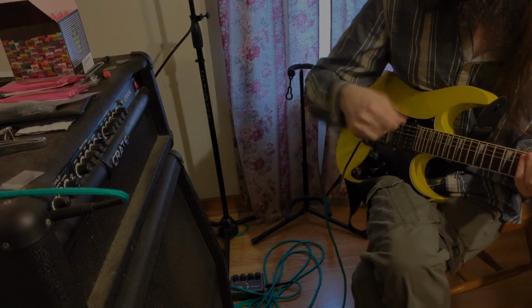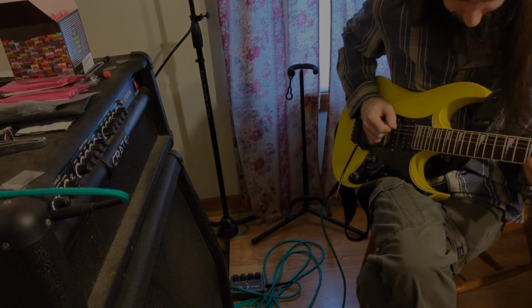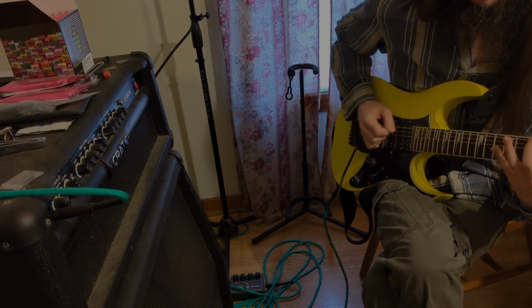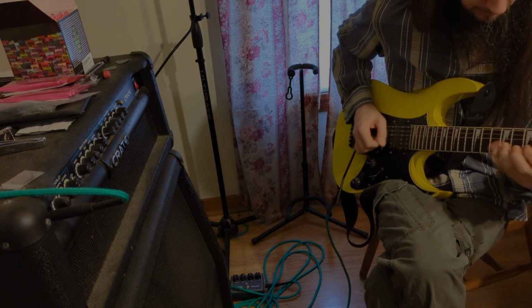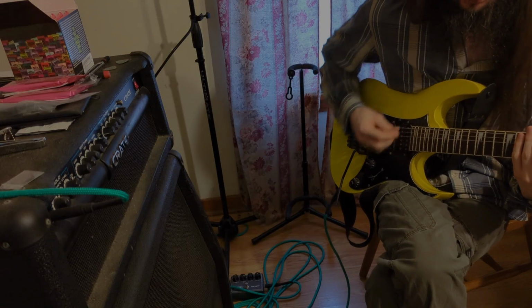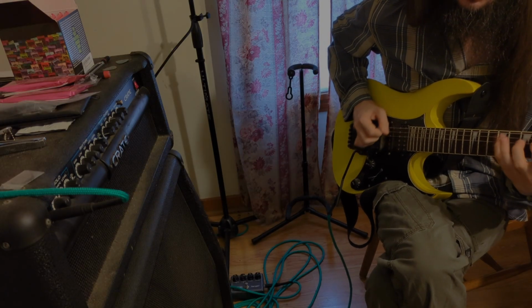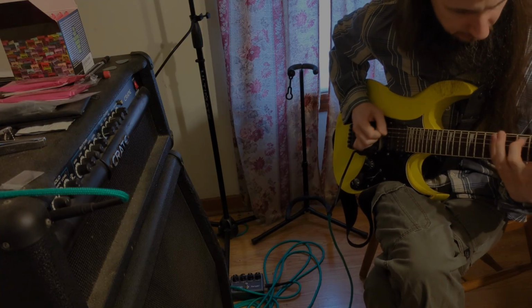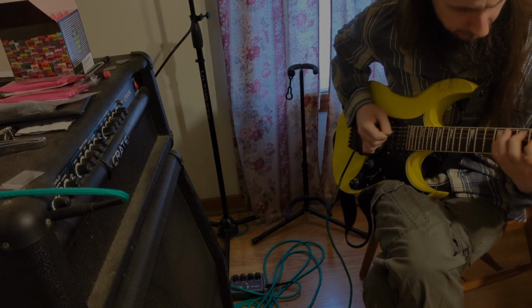Alternate picking, you just go back and forth. So up, down, or down, up, down, up, down. So that's alternate picking, right? You can see I was starting with a downstroke just then. I usually start with an upstroke for some reason. I don't know why, it's more comfortable for me.